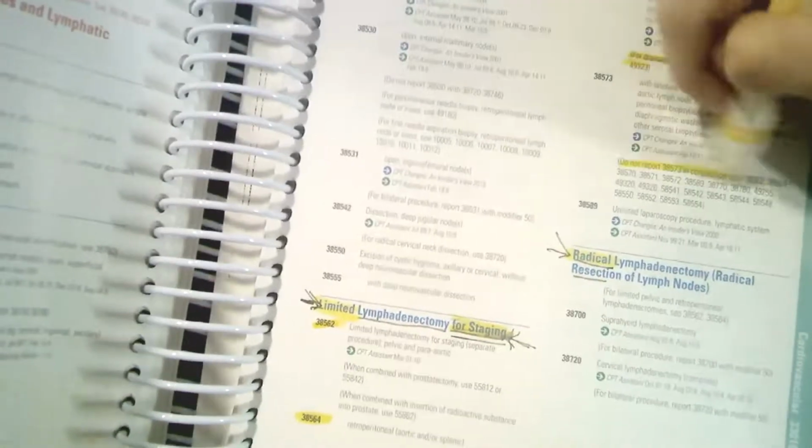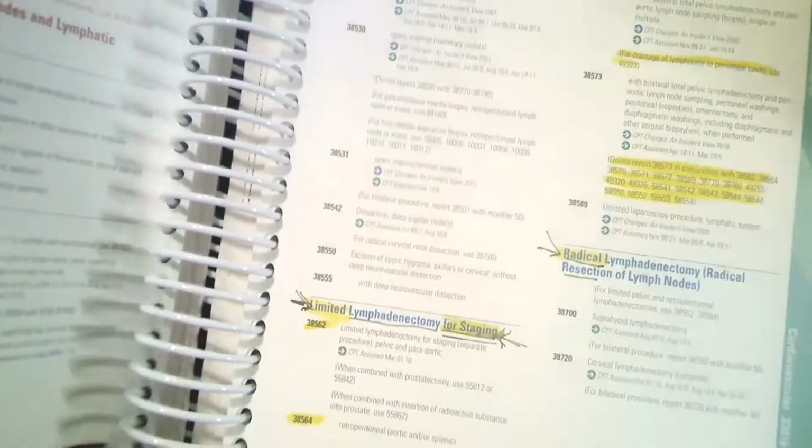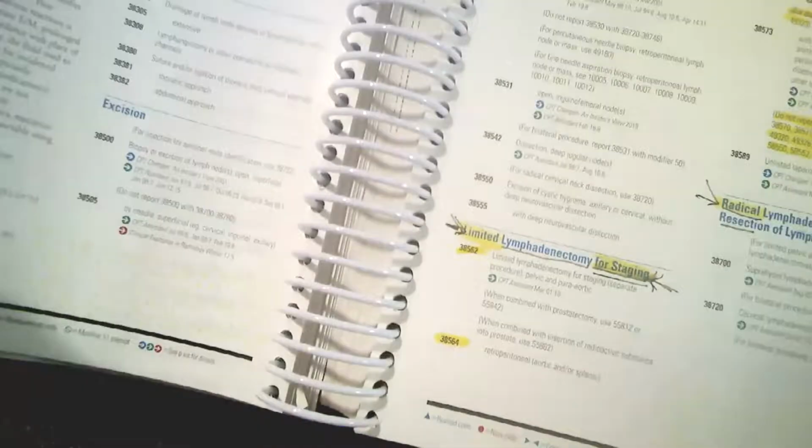For this, you'll also want to note there's a lot of parenthetical guidance here, which can be very helpful, especially when it tells you what not to report these codes with. Things like this can be super, super helpful because chances are on your national exam, they are going to give you this code with this code, right? And so then you'll be able to eliminate that option. Okay, and then we have an, sure I'm in the right section. Okay, yes, we're still in the radical.